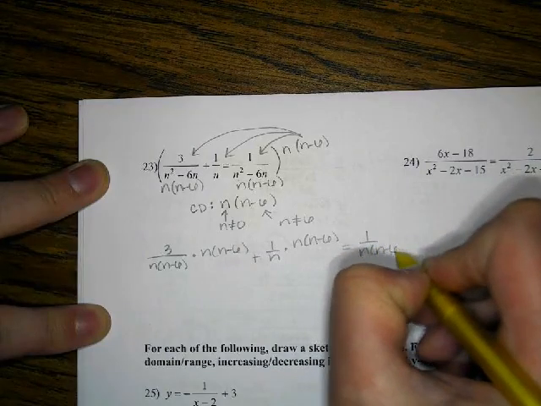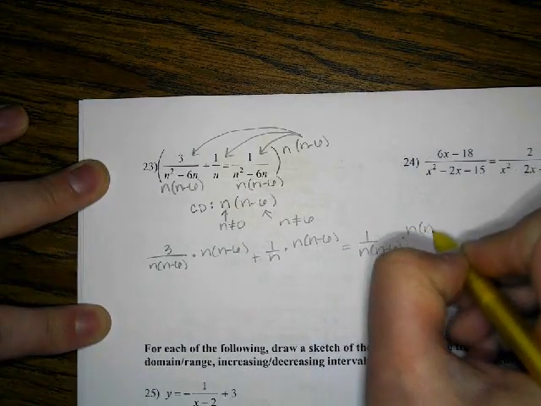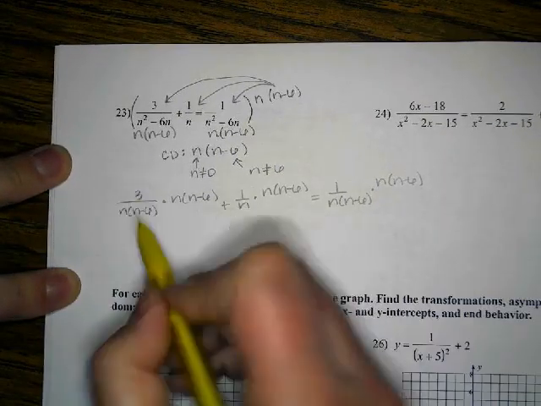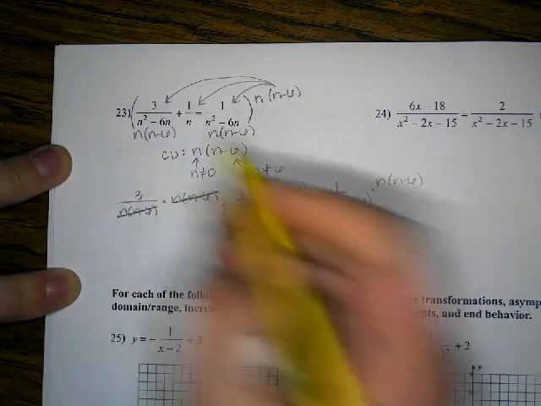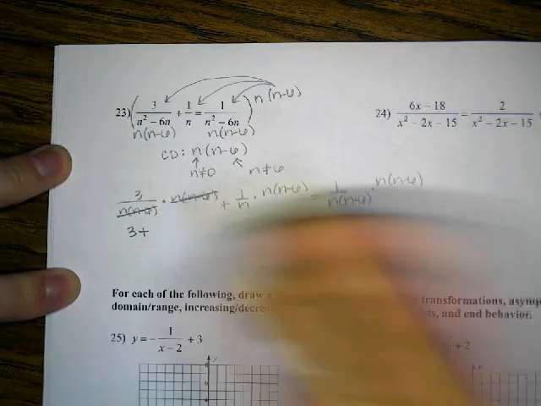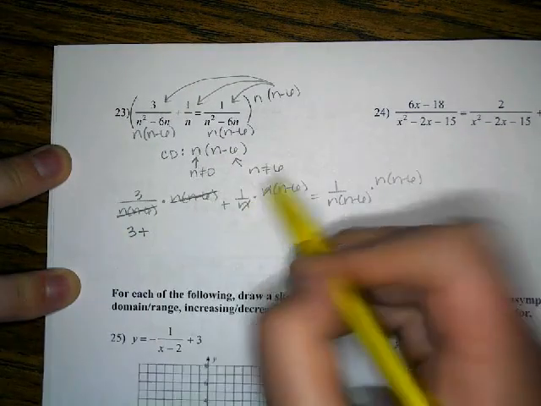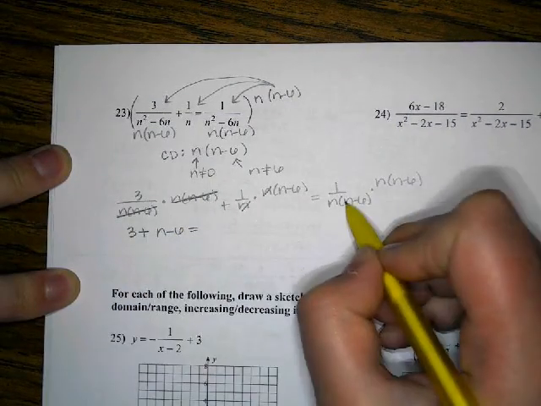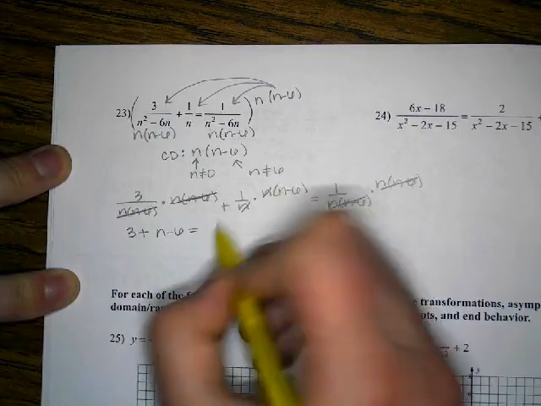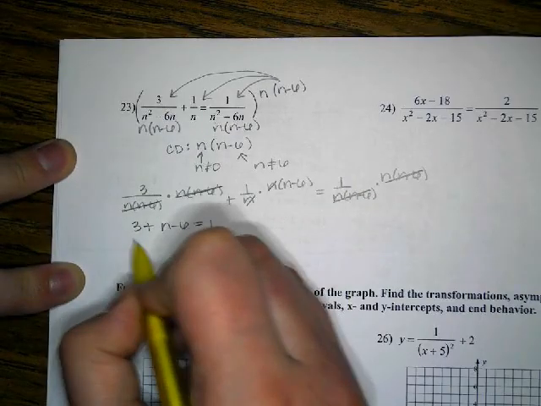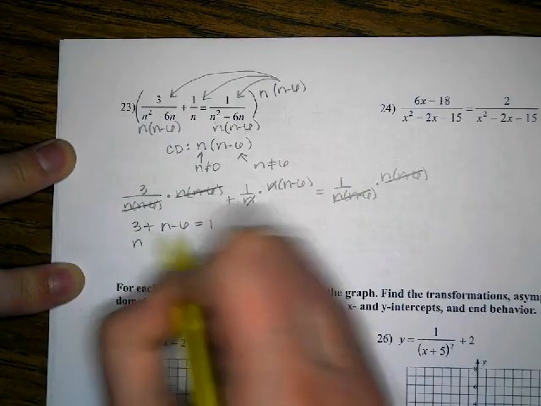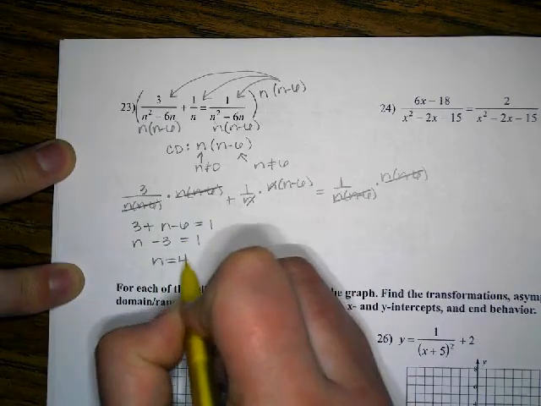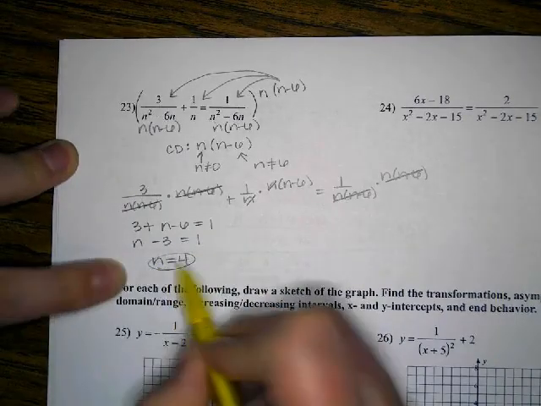Okay, so the equation is going to be 3 plus n minus 6 equals 1. That's an easy equation. n and a negative 3 equals 1, so n equals 4. And then we just make sure that our answer is not one of the excluded values, and it's not, so our answer is good.